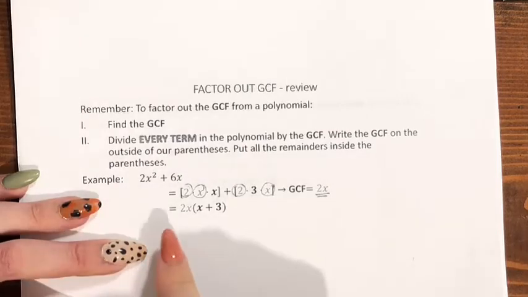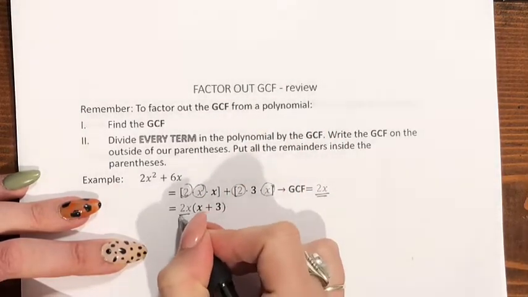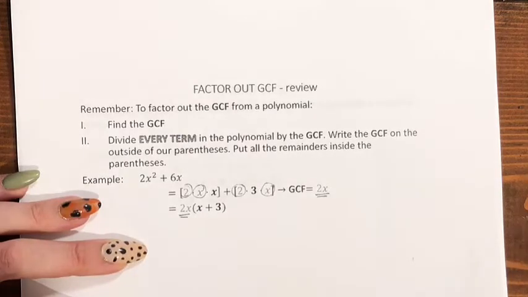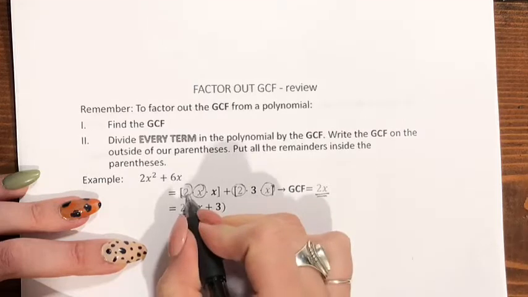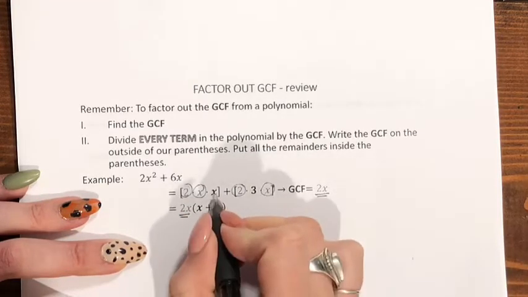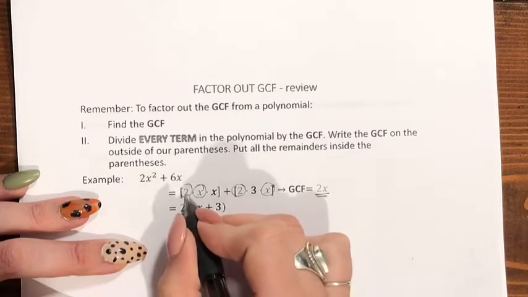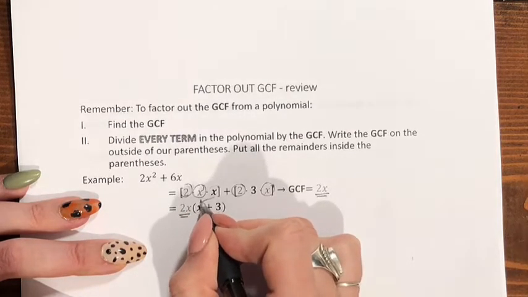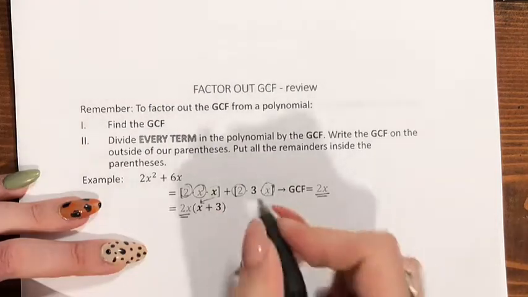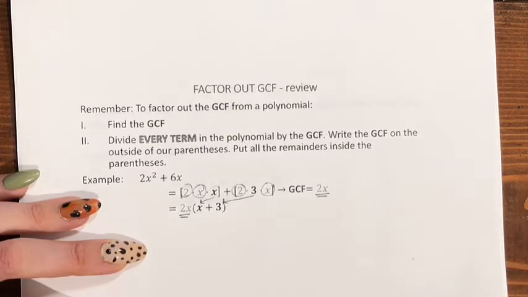But how we now want to write our answer is you're going to take that greatest common factor and write that in the front, and then whatever is left over from when you take away the greatest common factor parts is going to go on the inside. If we look at this term right here, we took away a 2 and an x, but we had 1x left over. That's going to go on the inside. And then on this one we had a 3 left over, and that's going to go on the inside.